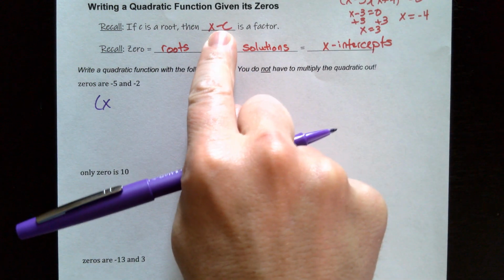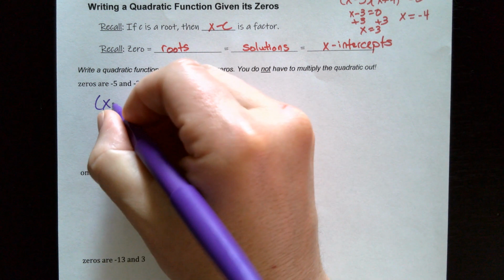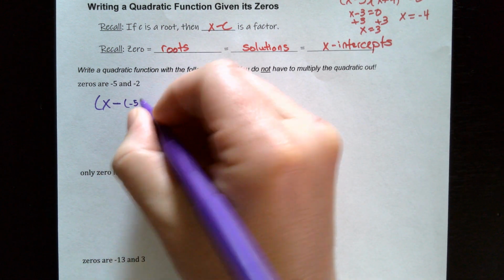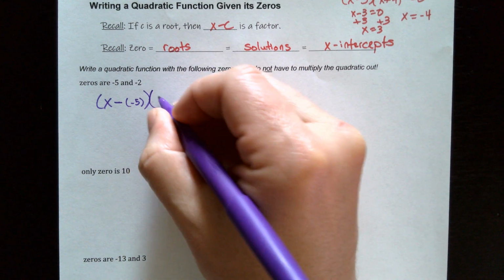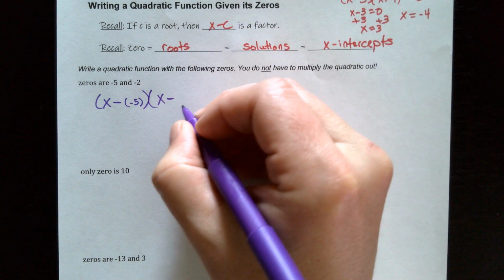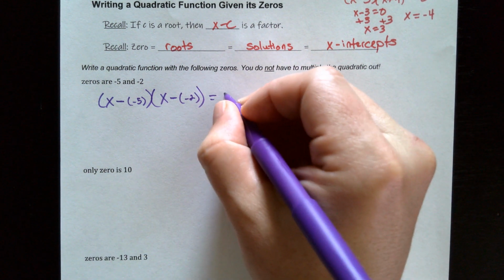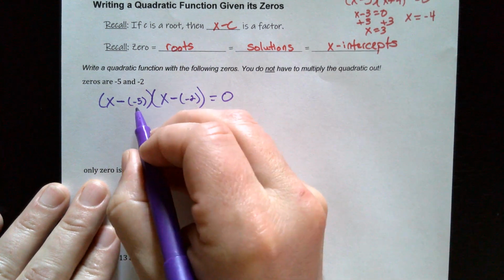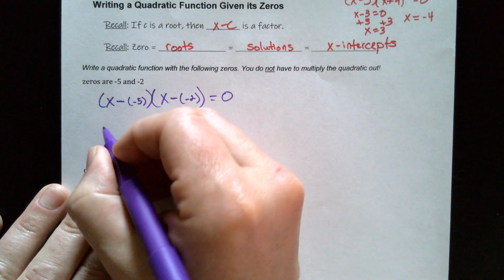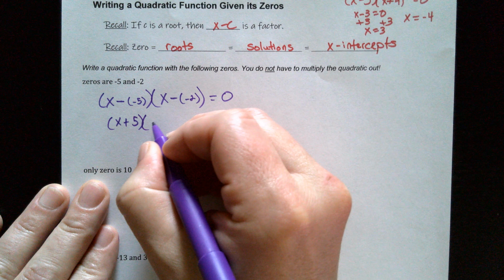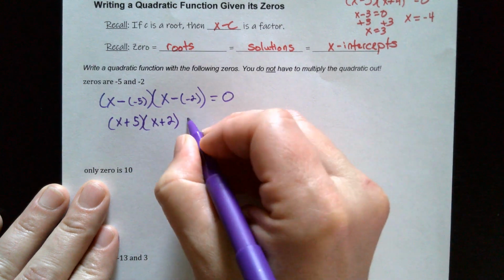Remember you change the sign when you write it into a factor, so put a minus there. But it's already minus, right? So let's put that -5 in there. And then it would be x minus, because of this, and also a -2 there, equals 0. Okay, so let's clean that up. A negative times a negative is positive on both of these. So it would be x plus 5 and x plus 2 equals 0.